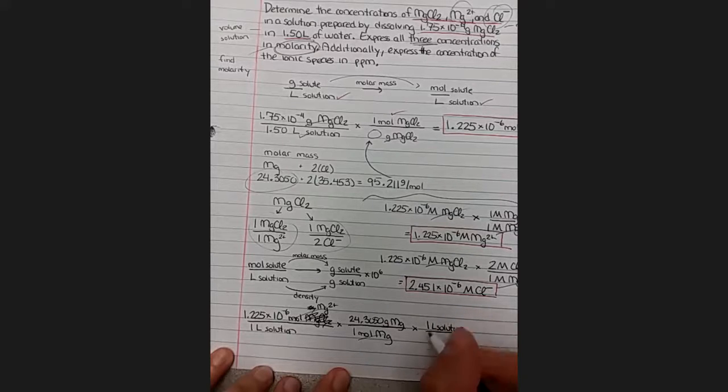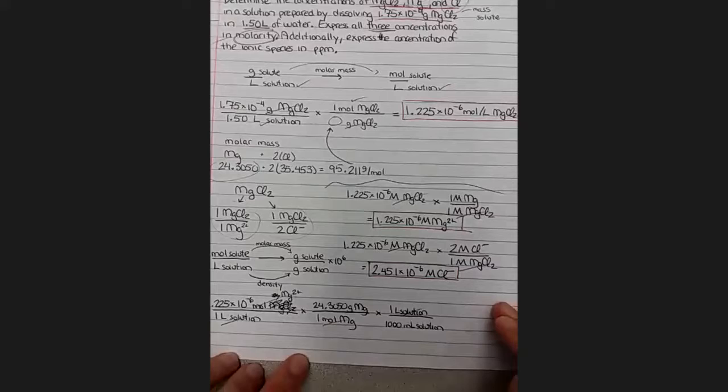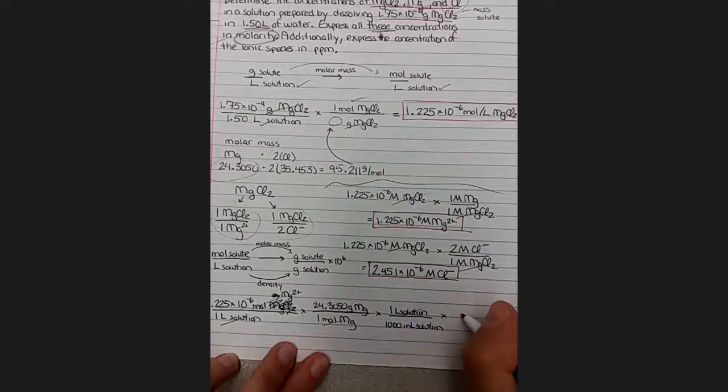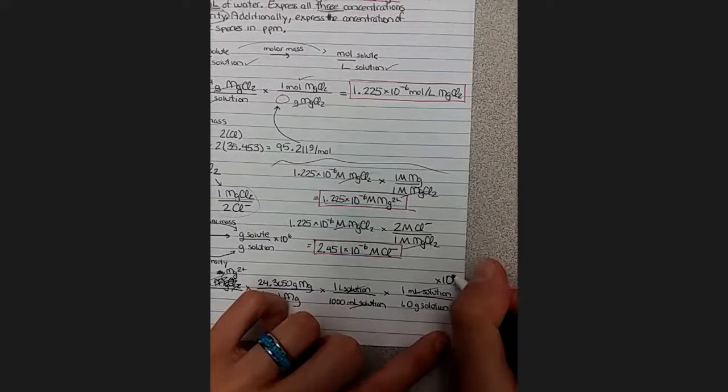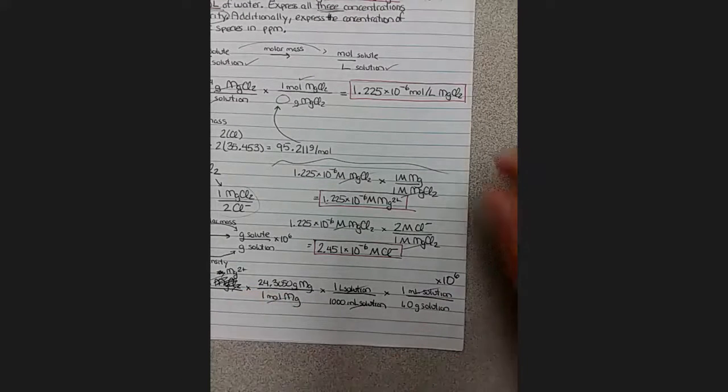So let's convert from liters to milliliters. And then we'll use the density of water to convert to mass. And we will multiply by 10 to the 6th. Okay.